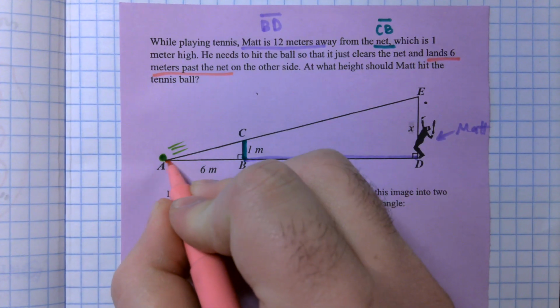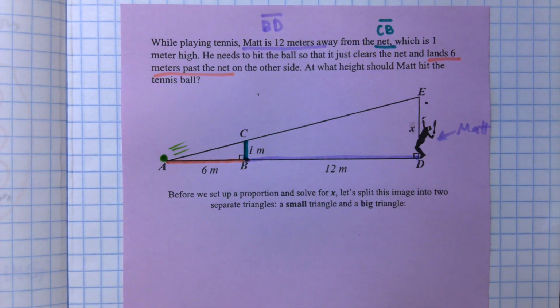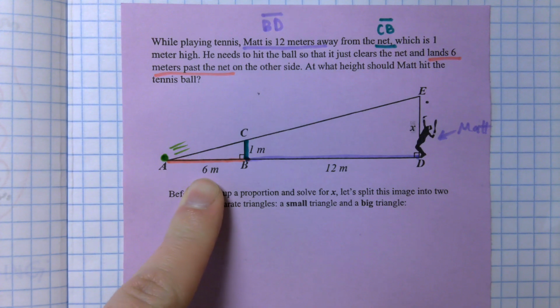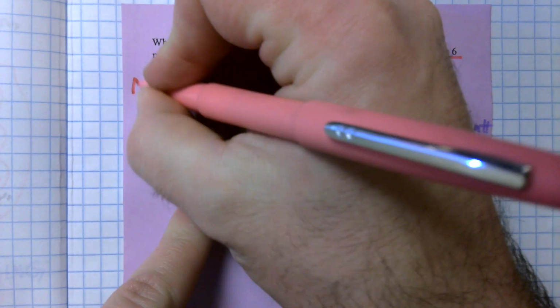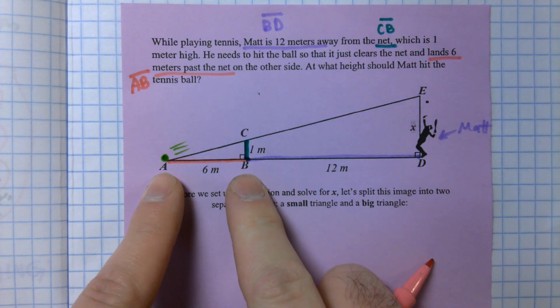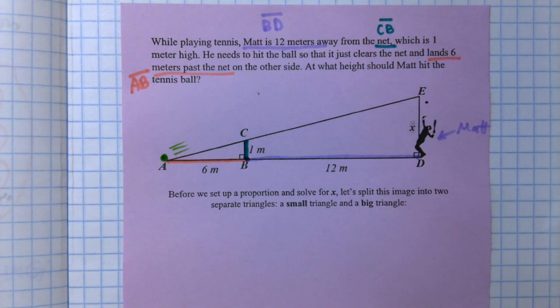6 meters past the net. What can we name this little 6 meter segment here? AB. Right? It goes from point A to point B.